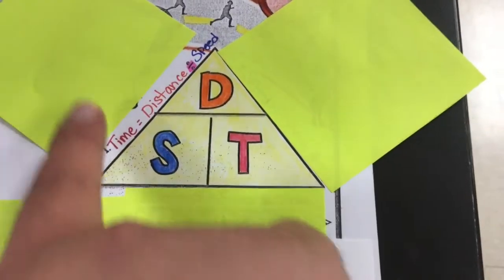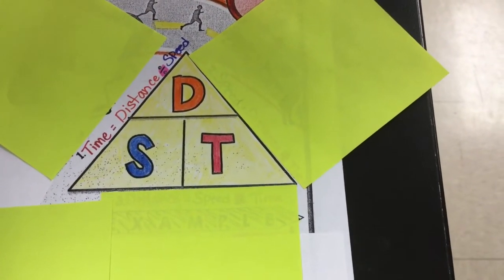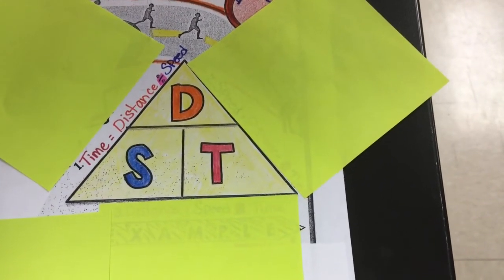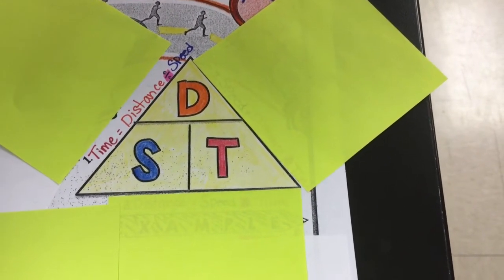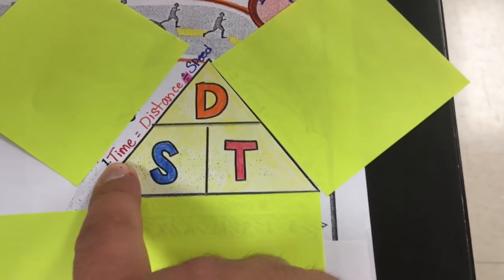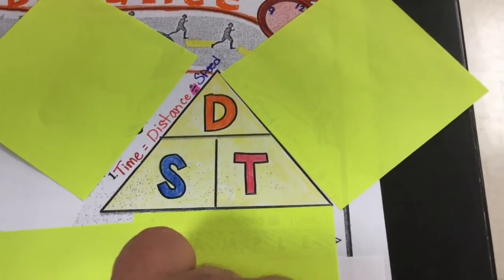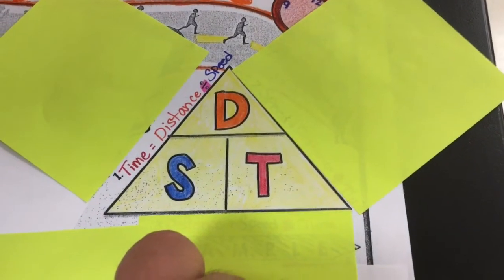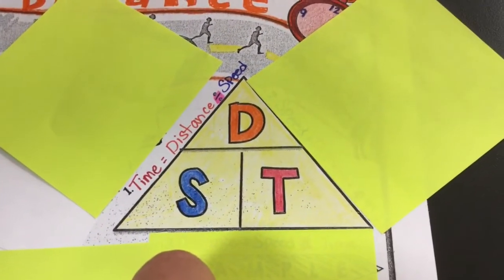On the left-hand side of your pyramid, you have a number 1. You've got 3 formulas that we're going to be using for speed, distance, and time. The first one is time equals distance divided by speed. I noted in my notes time in red, distance in orange, speed in blue. You can mark them in the same color with your pencil. I did it so you could kind of see it a little better. So if the problem is asking us to solve for time, this will be the formula that we use.